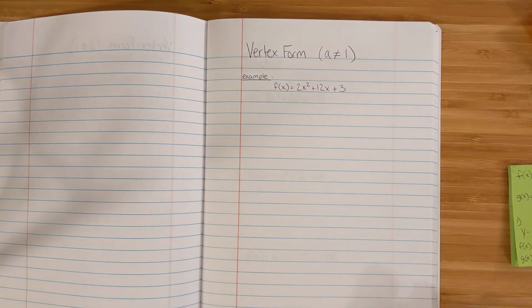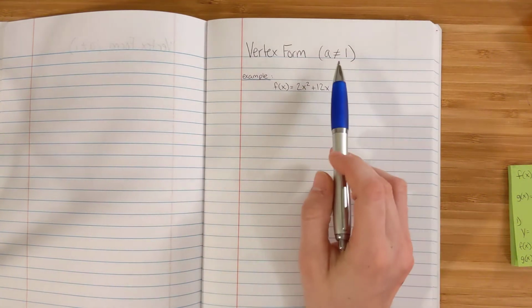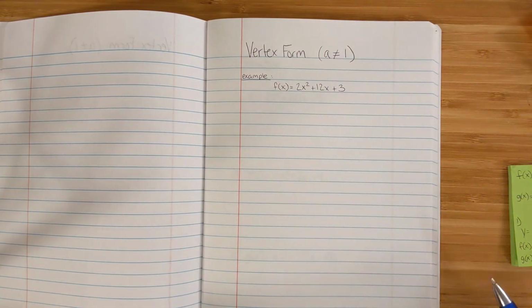Hi everyone, welcome to our video lesson on rewriting quadratics from standard form into vertex form when a is not equal to 1. Go ahead and grab your notebook and pause this video, copy down everything that I have so far, and make sure you're taking notes along with us to be checked for homework tomorrow.